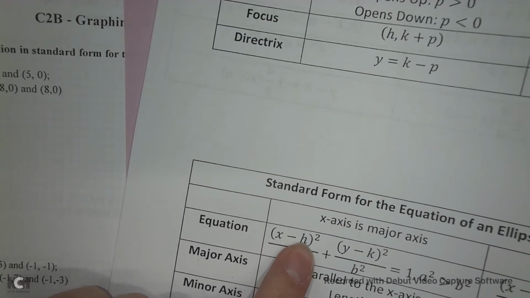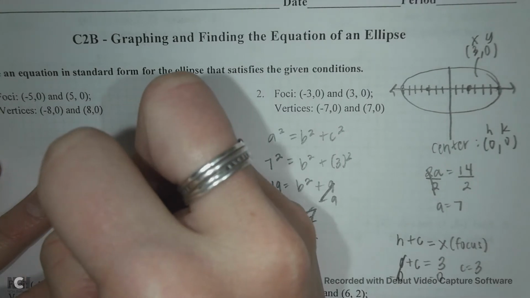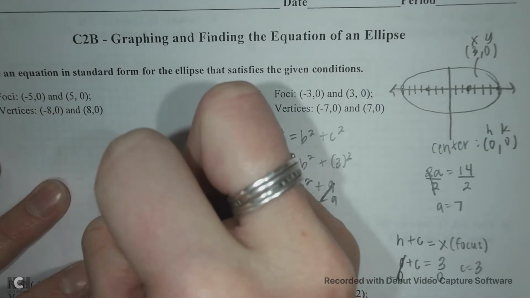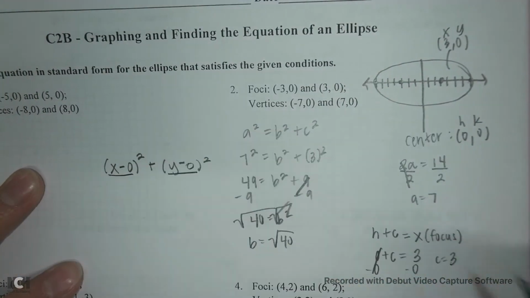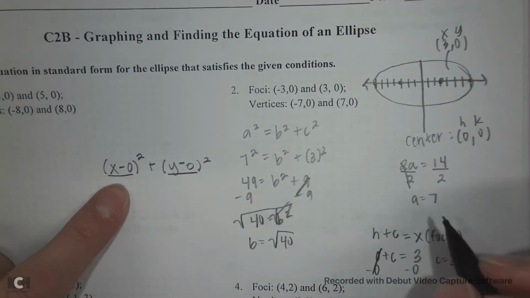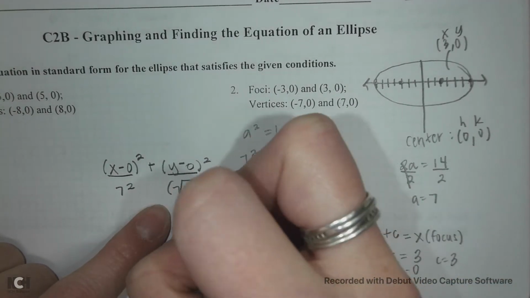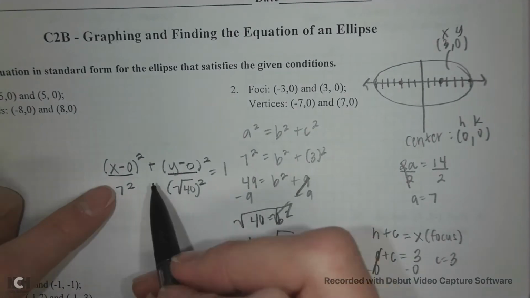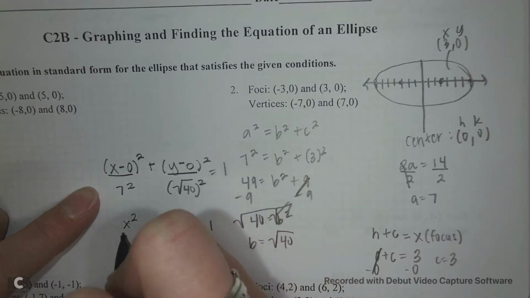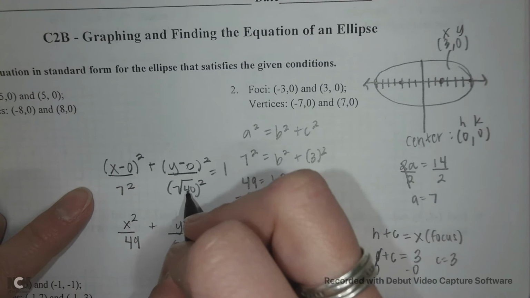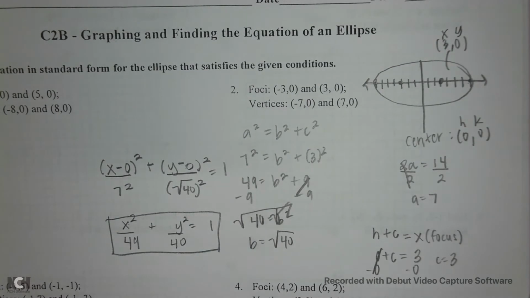So we do X minus H, and our H is 0, so I'm going to write it over here. X minus H, and it's 0, and Y minus our K, which is also 0, squared, over, and then on this side it's my A squared, so I've got 7 squared, and then on this side it's my B squared, so the square root of 40 squared equals 1. Well, let's just simplify. I don't need my zeros up here, so that gives me an x squared and a y squared. And then underneath, 7 squared is 49, and the square root of 40 squared is 40. So here is the equation for my ellipse.